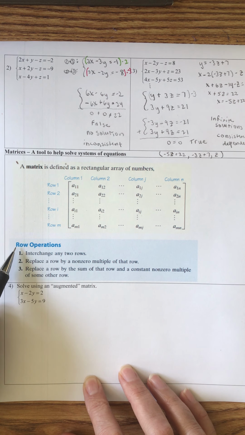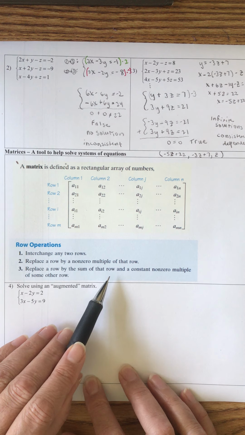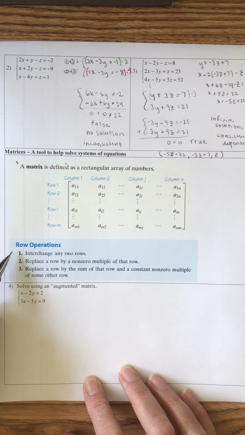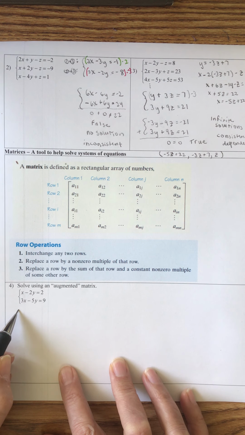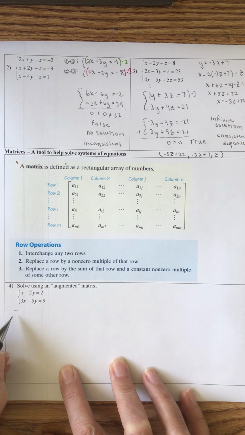When you are working with a matrix, it's okay to switch any two rows. You can replace a row by a non-zero multiple of that row without changing the value of the matrix, I guess we could say. Or you can replace a row by the sum of that row and a constant non-zero multiple of some other row. So those are a little hard to get used to, and we're going to deal with them by example here.